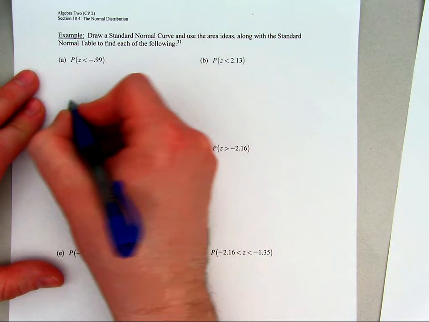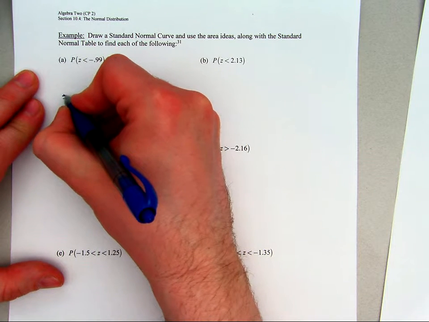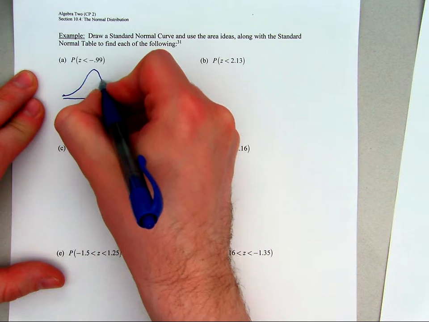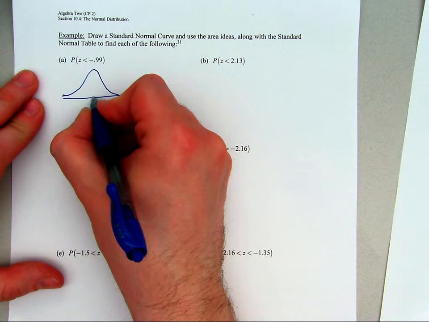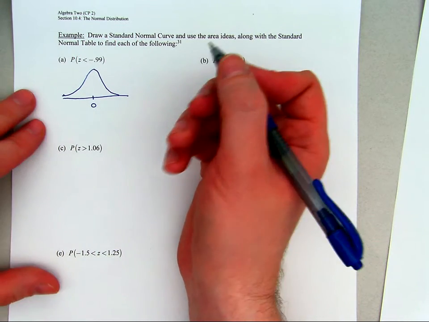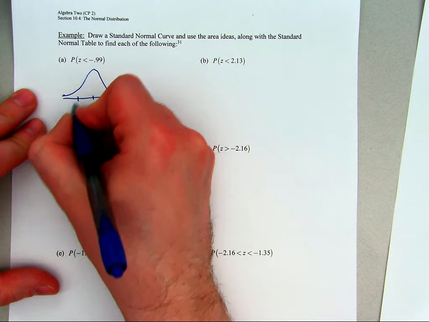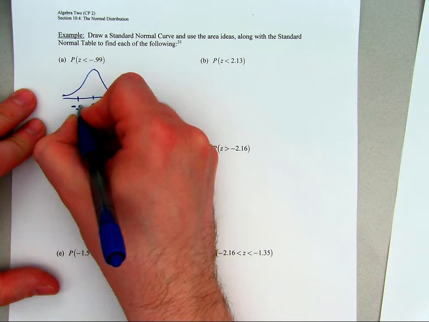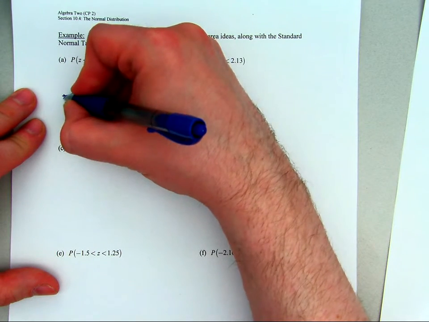Well, I'm going to start by sketching my standard normal curve, which should look something like that. I know my mean is 0, because it's the standard normal curve, mean of 0, standard deviation of 1. I want to find the percent of data less than negative 0.99. So I'm going to put a tick mark at negative 0.99, and I want to figure out the percent of data in that region.